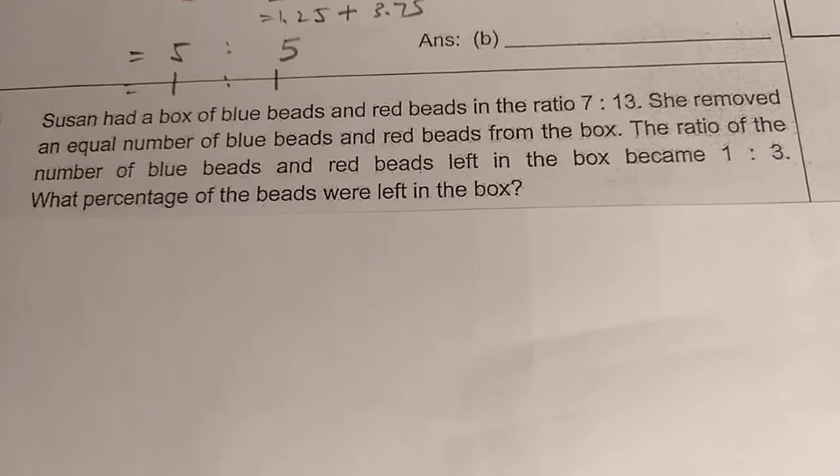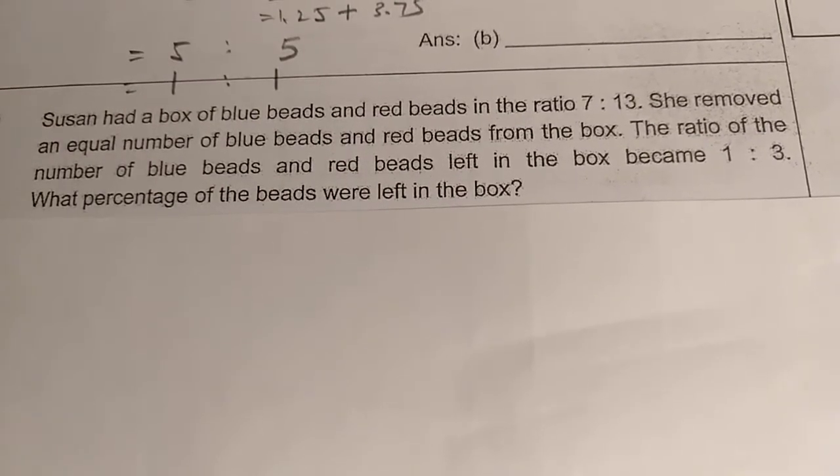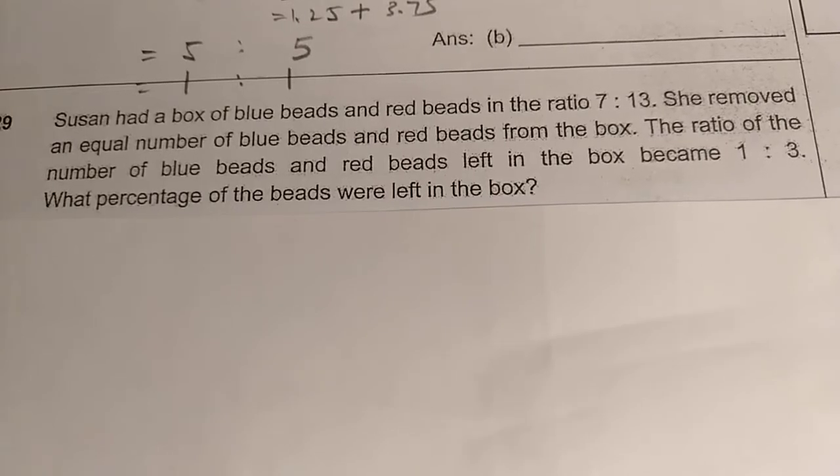Now, a student has a box of blue beads and red beads in the ratio of 7 is to 13. She removed an equal number of blue beads and red beads from the box.